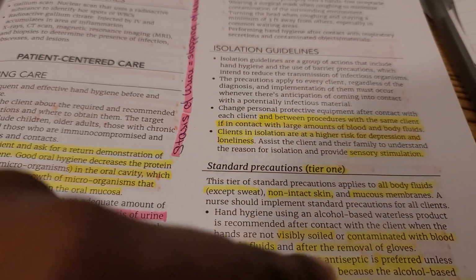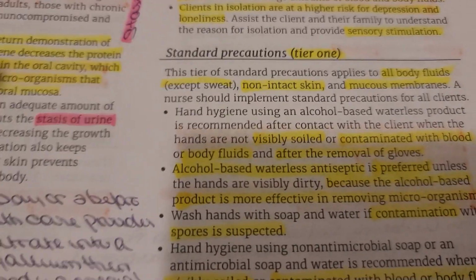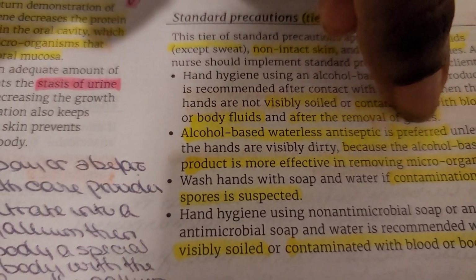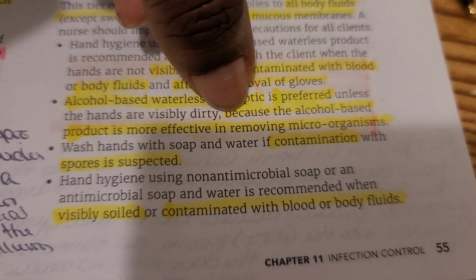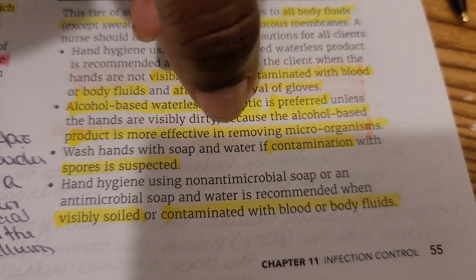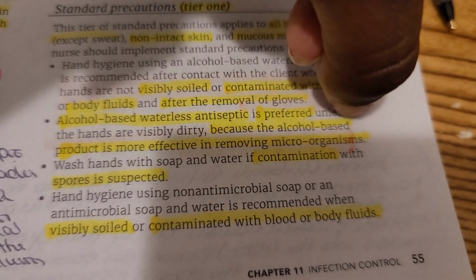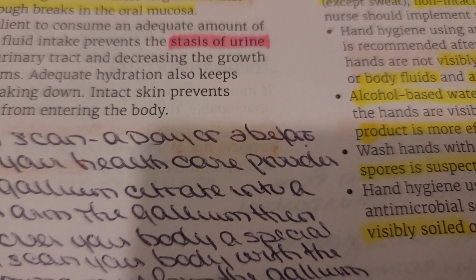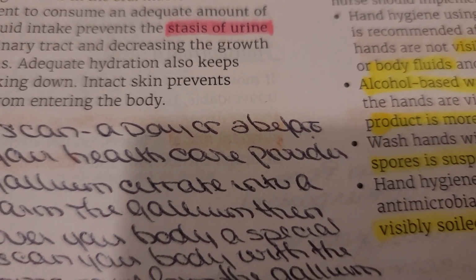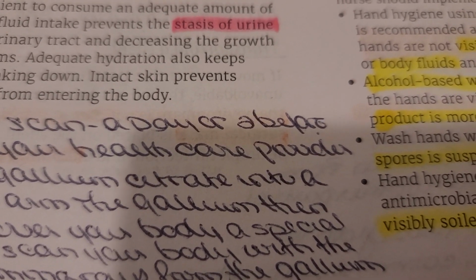Alcohol-based waterless antiseptic is there you go, see? Is preferred. Y'all see that word preferred right there? Unless the hands are visibly dirty because the alcohol-based product is more effective in removing microorganisms. See? So we was doing a thing in class today and somebody said that and I was like, what? Nah.